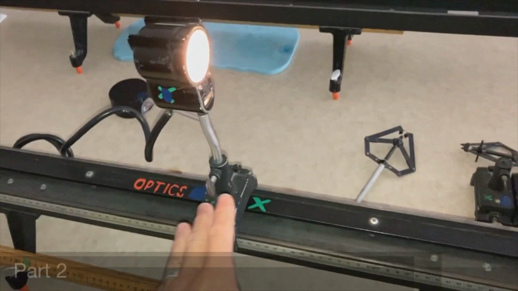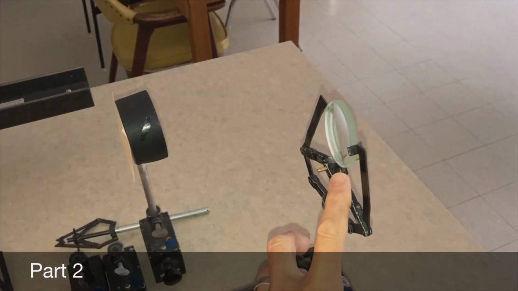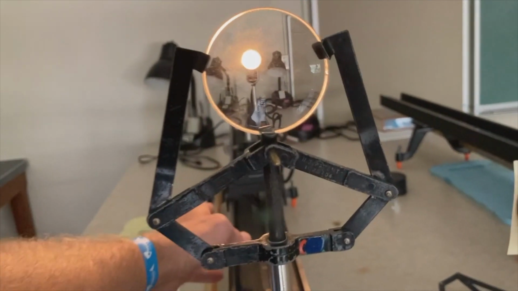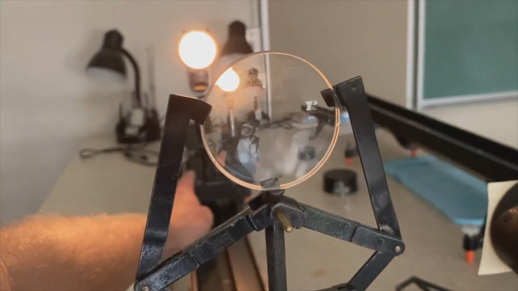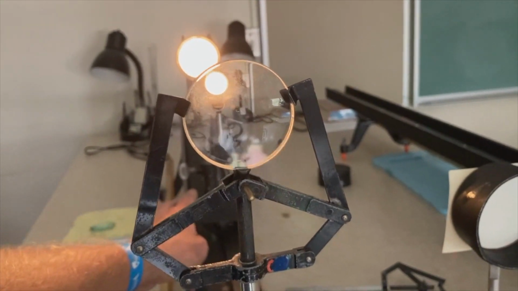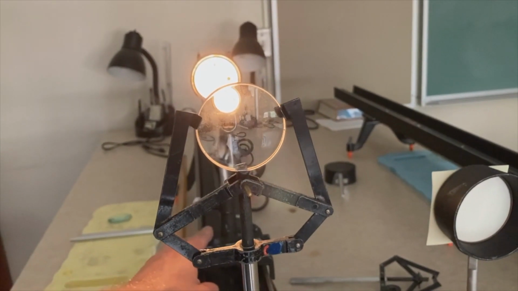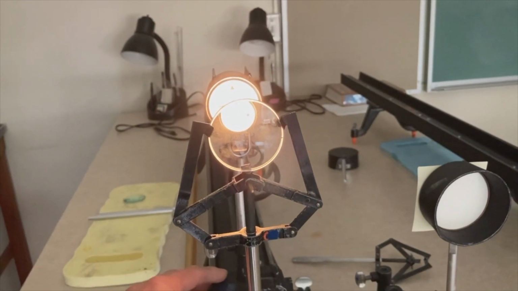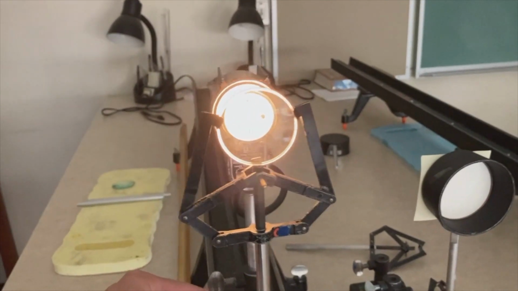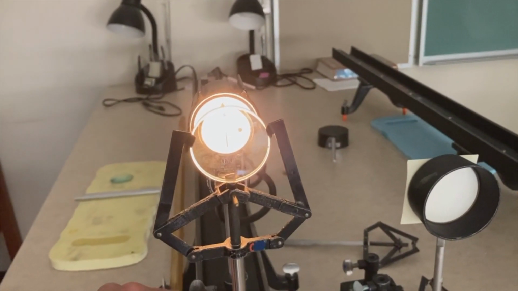Light source at the middle of the bench, negative lens in the holder. We'll start out with the light source far away, move it closer. You can observe the image being formed through the lens. Again, that's a virtual image. This is basically all the way up against the lens. You can see they're both similar in size.